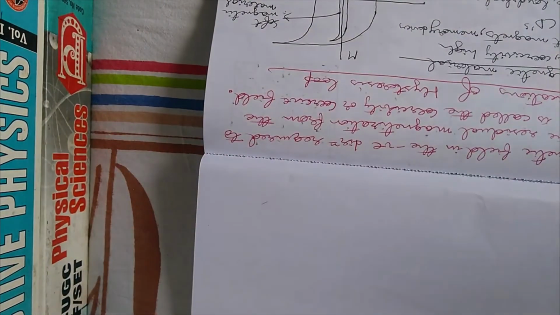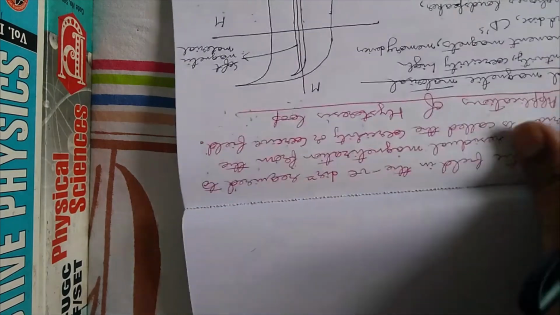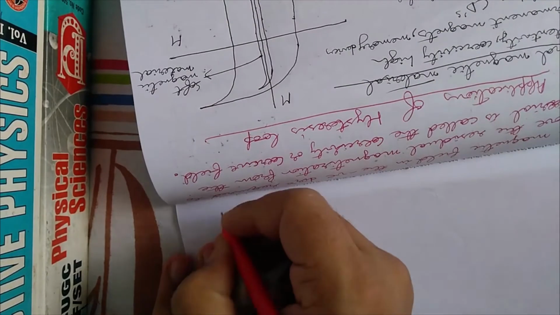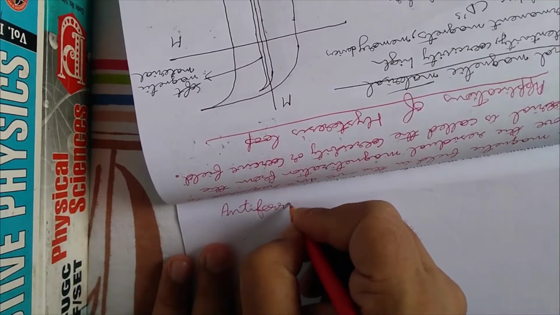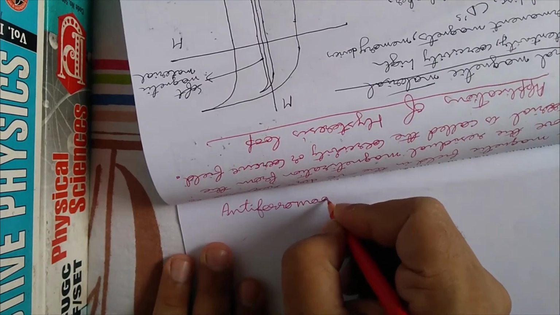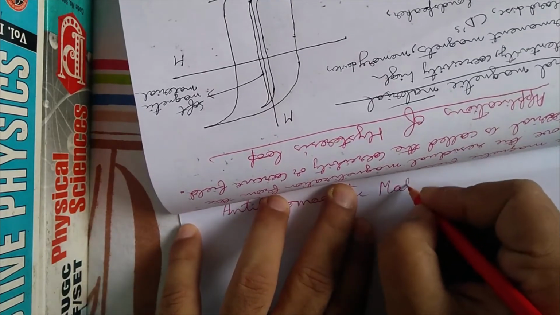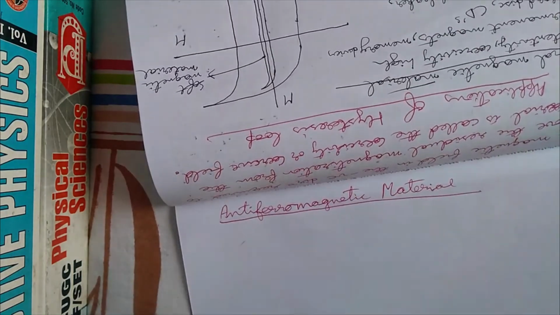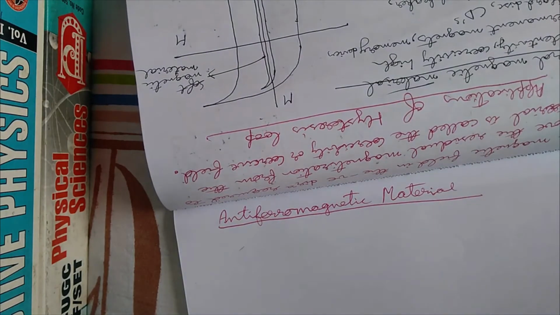Now let us come to our next portion, that is antiferromagnetic material. What are antiferromagnetic materials?